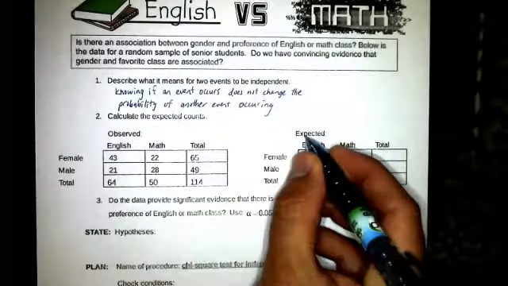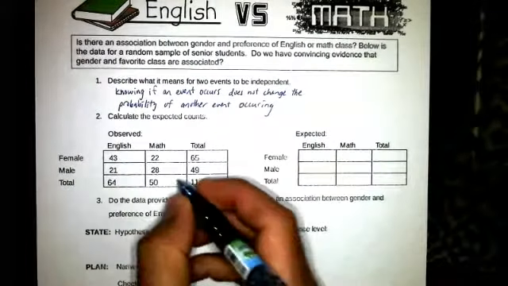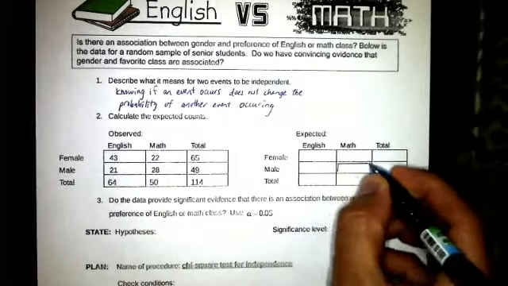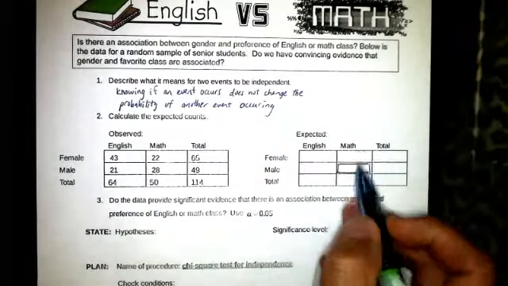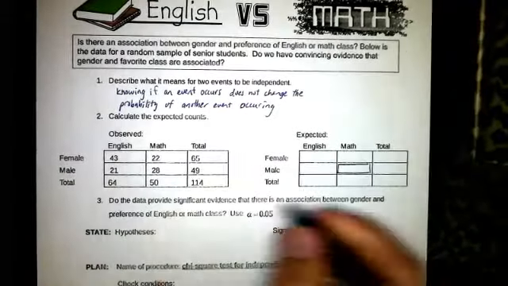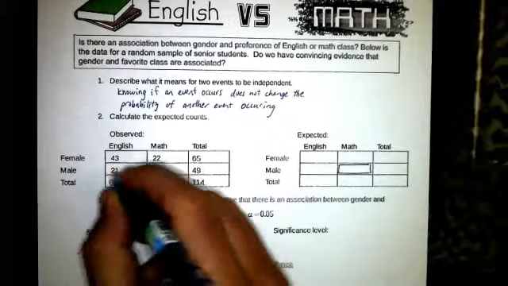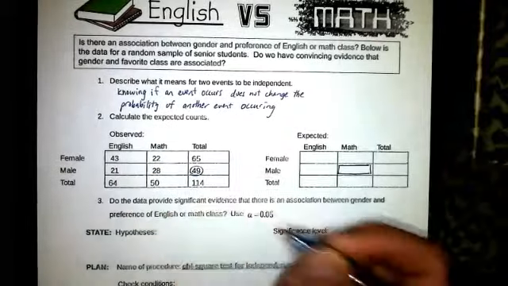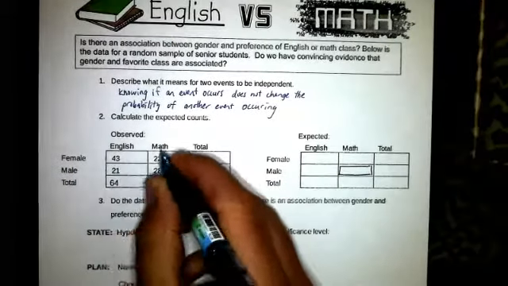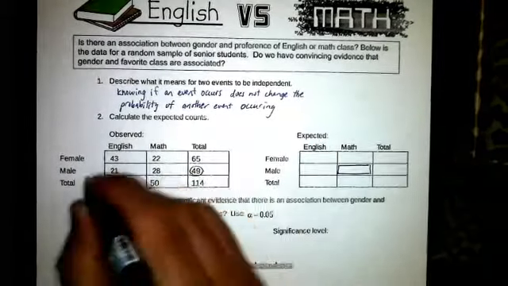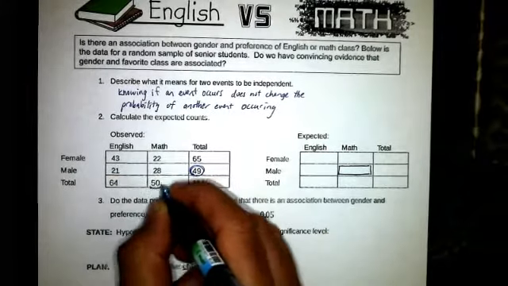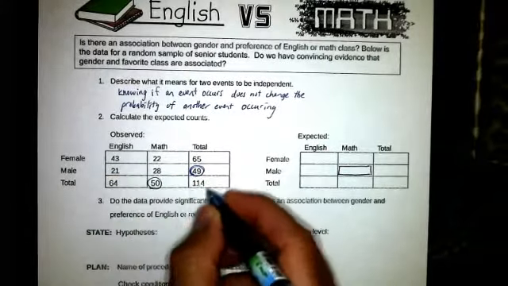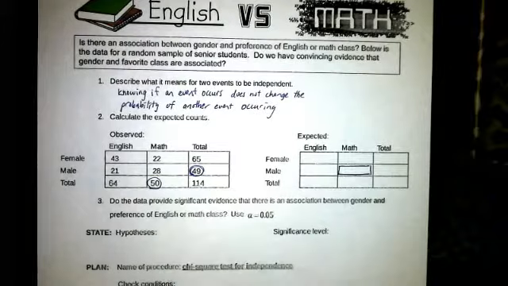What we would do here, let's say to find this value, how many males we expect to say they prefer math, we would take the row total, this 49, multiplied by the column total, the 50, and divide it by 114.